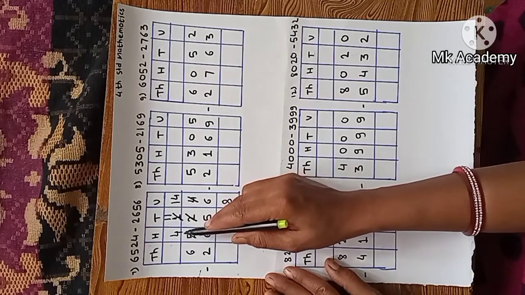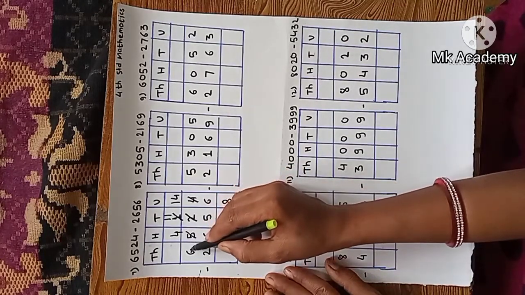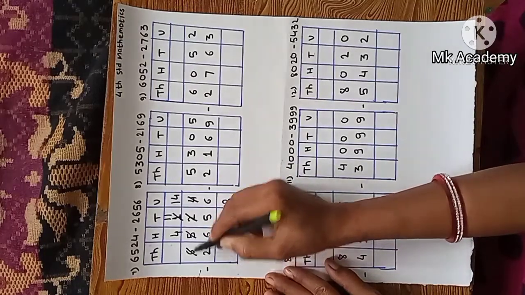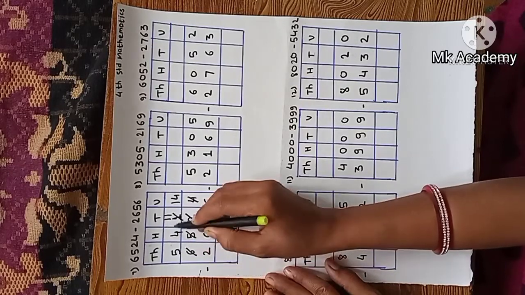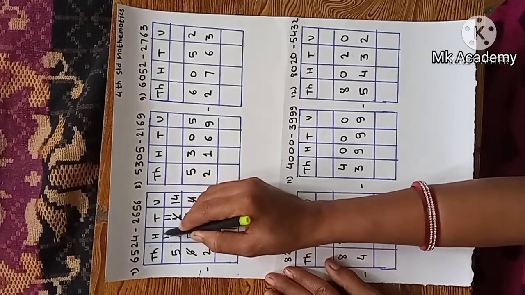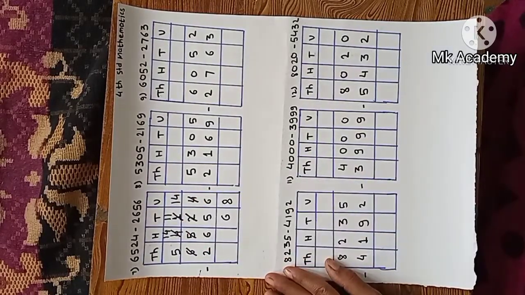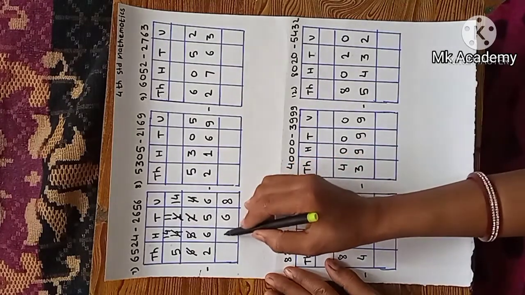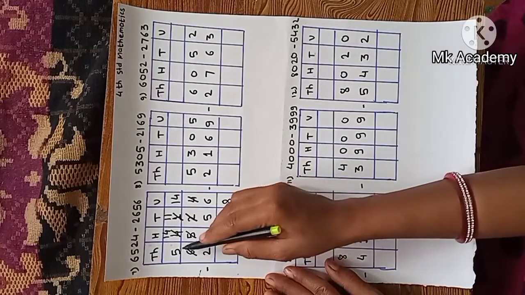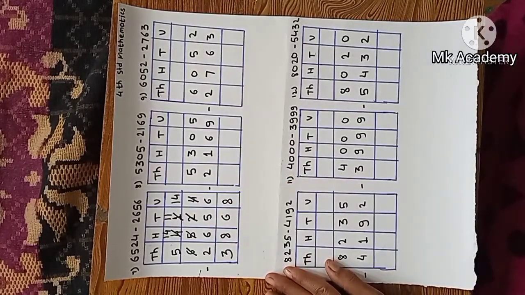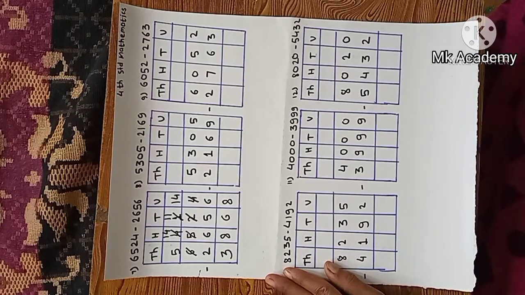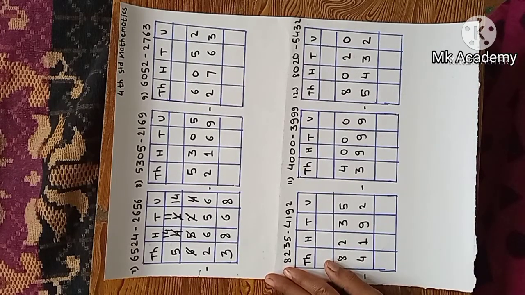6 is big and 4 is small, therefore we can borrow from 1000. Here 6000, we borrow 1000. How many thousands remaining? 5. Here we get 1400. Now 1400 minus 600, how many hundreds remaining? 8. Now 5000 minus 2000, how many thousands remaining? 3. The answer is 3868. Understood?